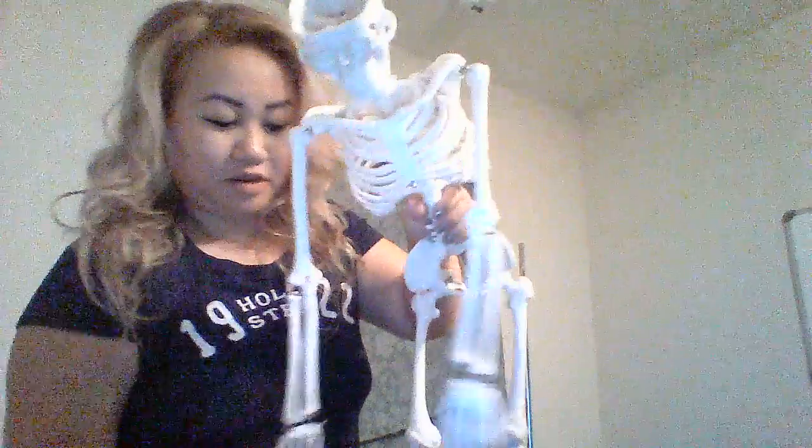Today is October 7th. This is my video in regards to the axial and appendicular skeleton. First I'm going to start off with the inferior skull. This portion right here, where this dot is, is the frontal.